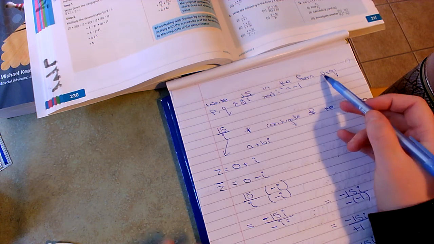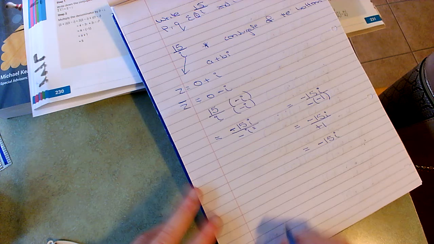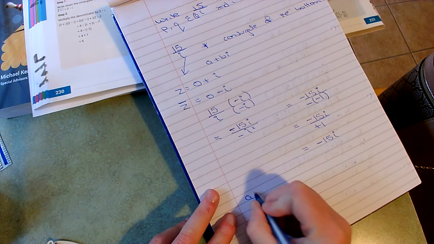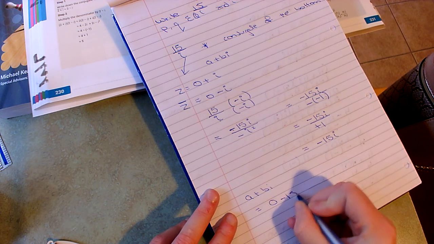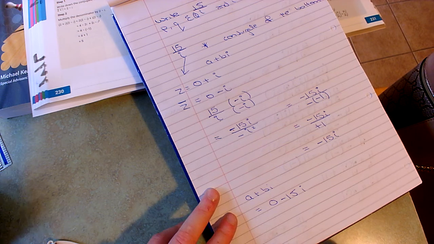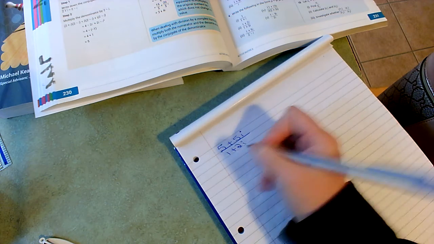Oh wait, they asked me to leave it in the form p plus qi. So in the form p plus qi, I have a plus bi. So this is going to give me 0 minus 15i is the final answer here. I'm going to run through a few more examples.